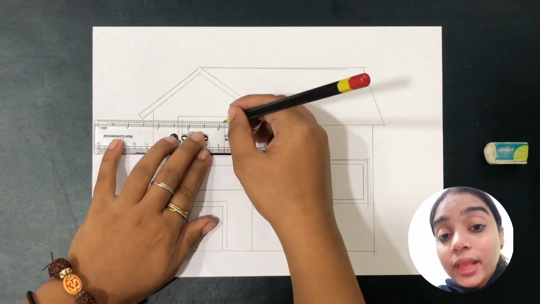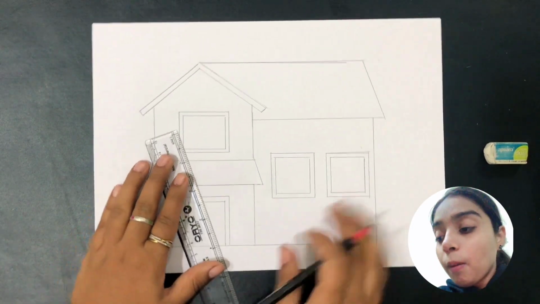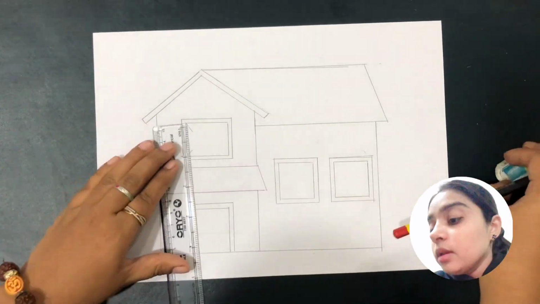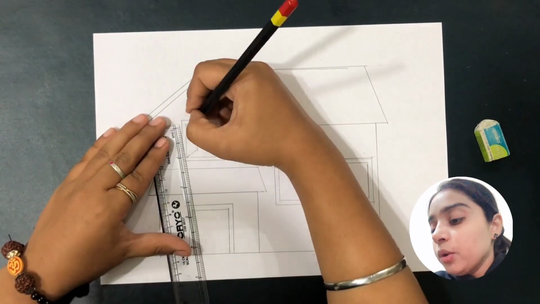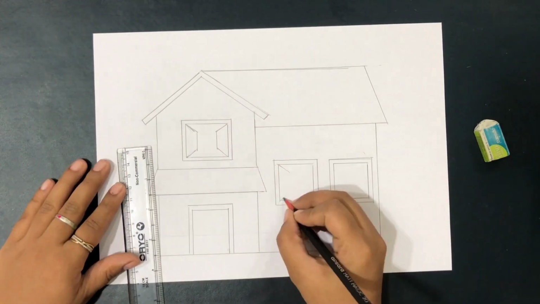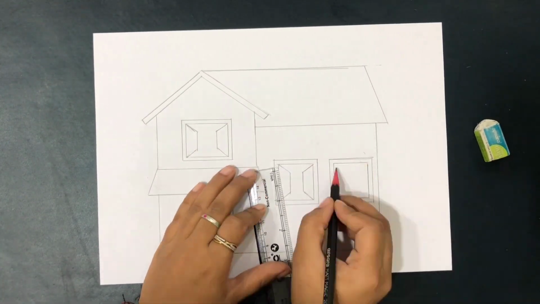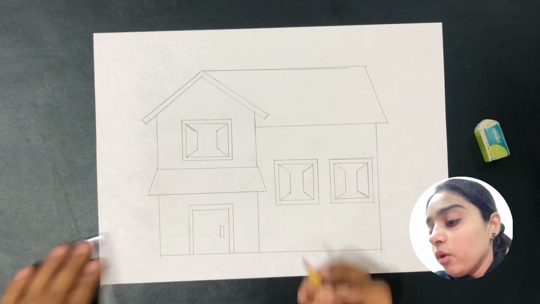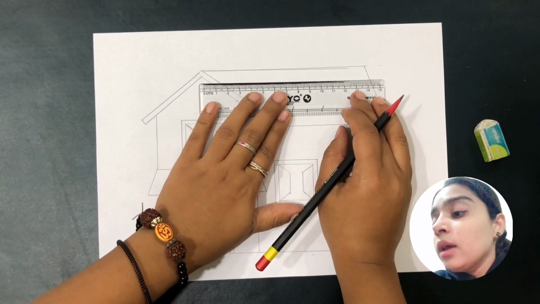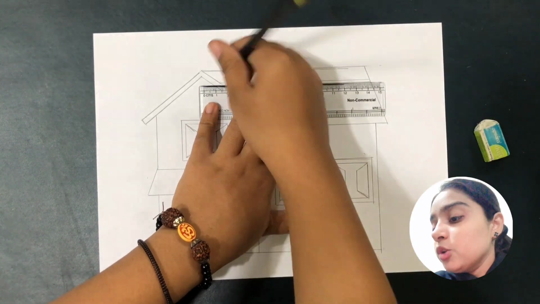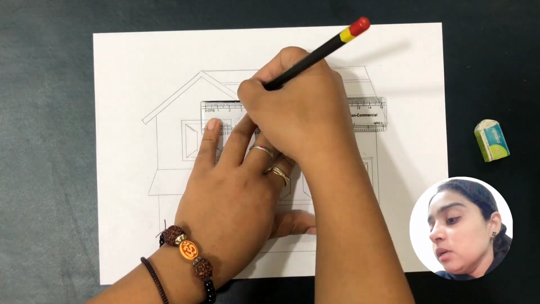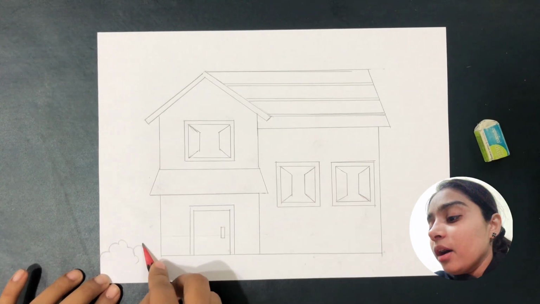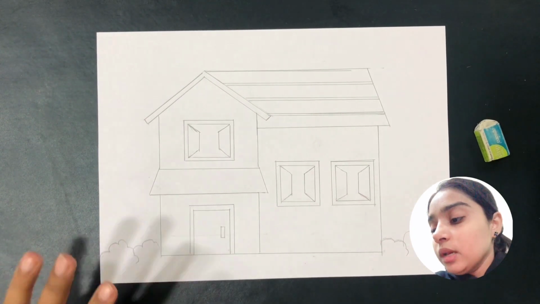Now we have to make the proper windows. For that I'm using a slant line, and this way it looks like the windows are open. And I draw a little handle on the door. I'm making a few lines on the roof part to make it look a little bit better, because that looks too simple. Okay, now I draw some grass. For that I'm using curve lines.